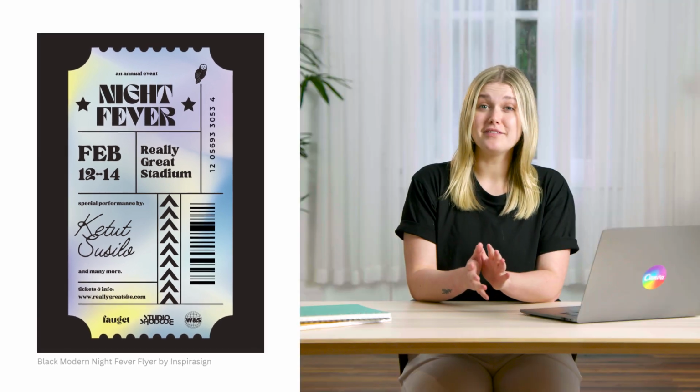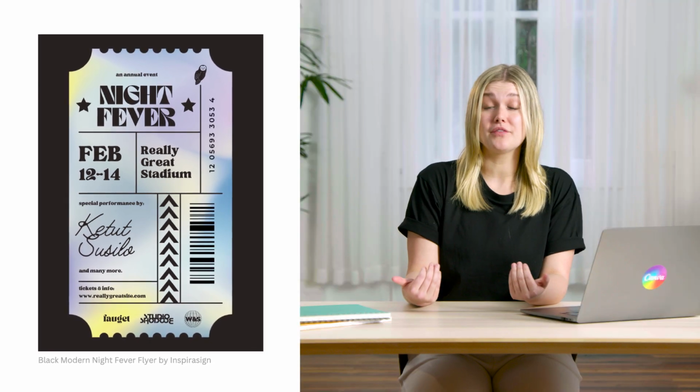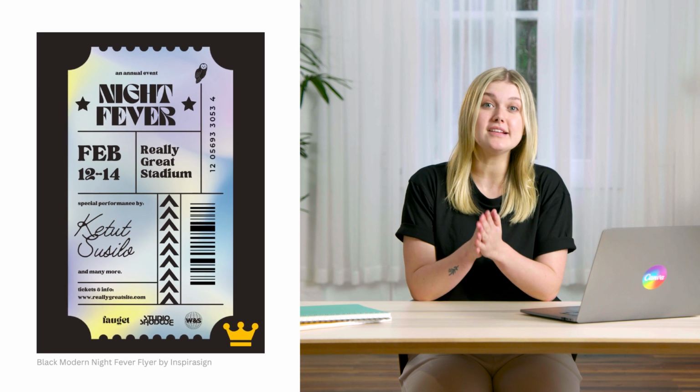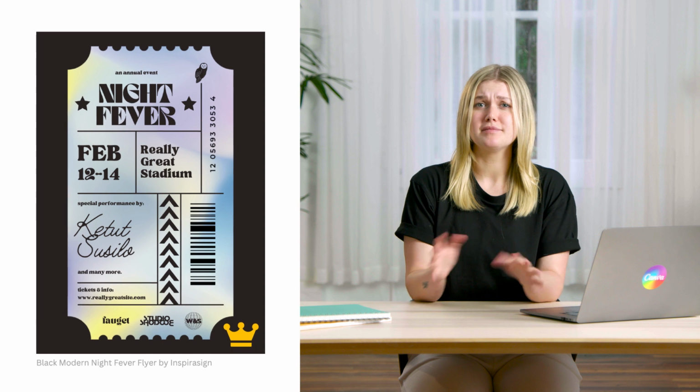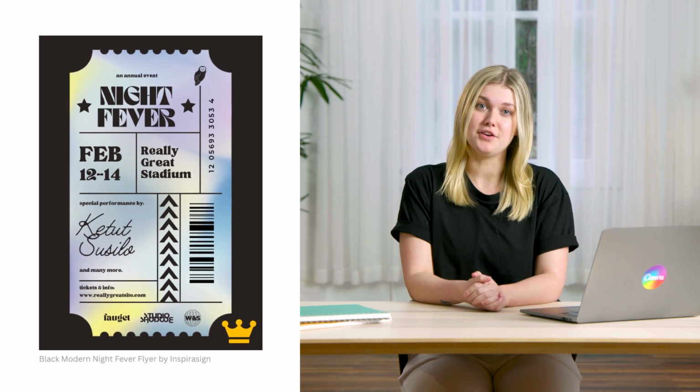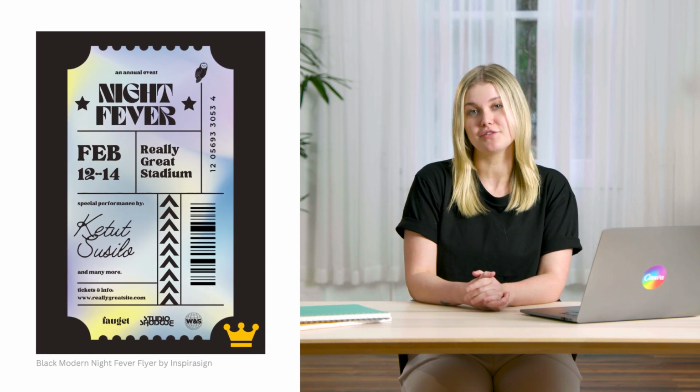If you love this template as much as I do and think it would work for your next event, please keep in mind it is only accessible to pro users. No subscription? No worries. The other two I showed you are completely free to use, and I'll be showing you plenty more throughout this tutorial.